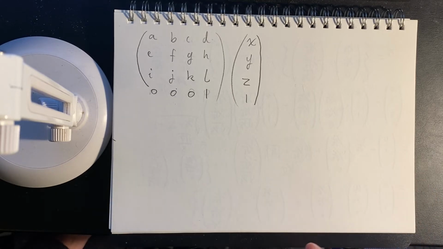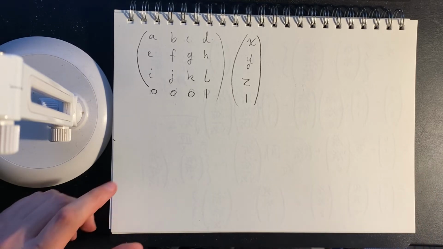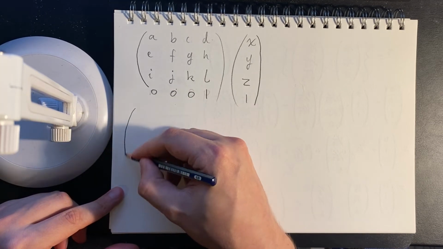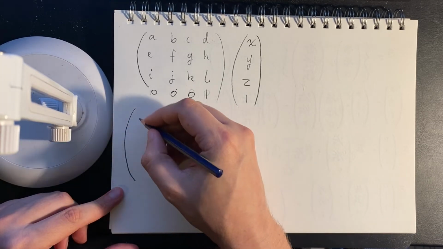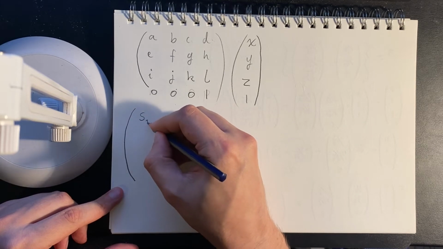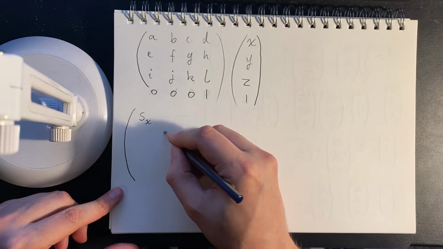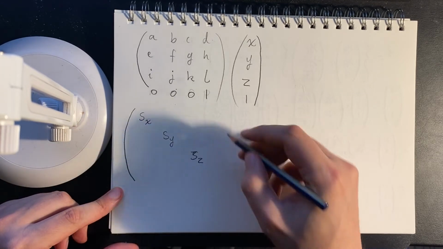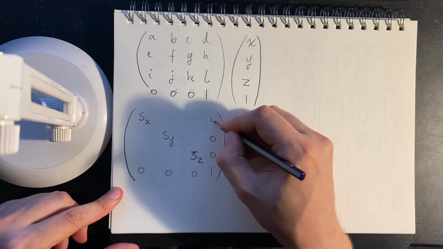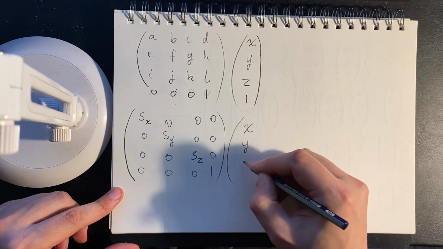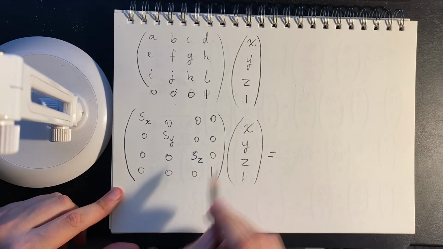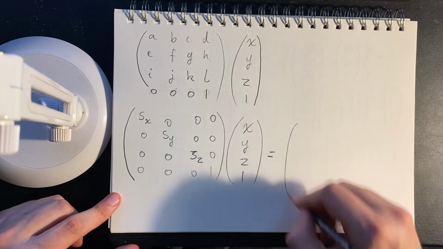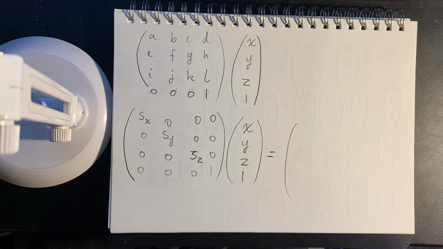Okay. So, how does the scale transform work? Let's just do a simple case. Let's say I want to scale by some factor in the x, the y, and the z. This matrix here, this form, is the scale transform. Let's work this out by computing the multiplication.